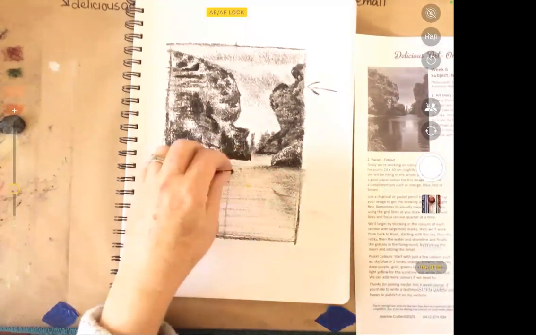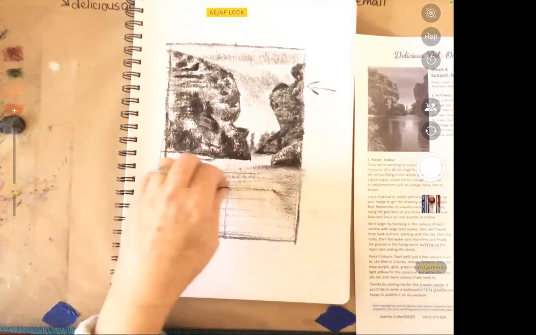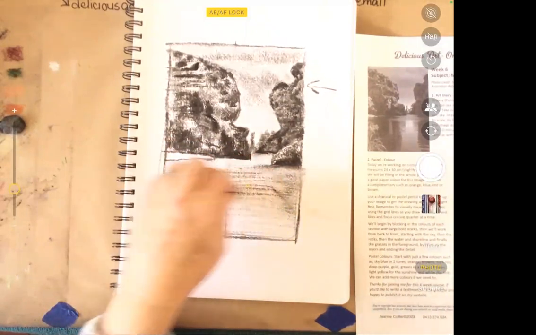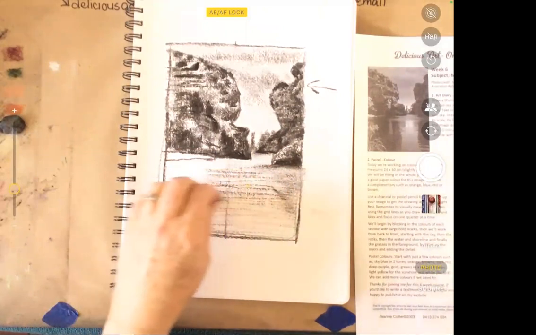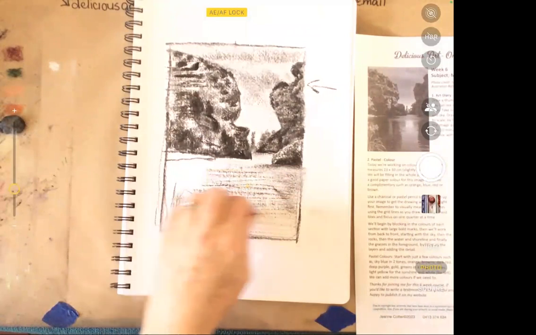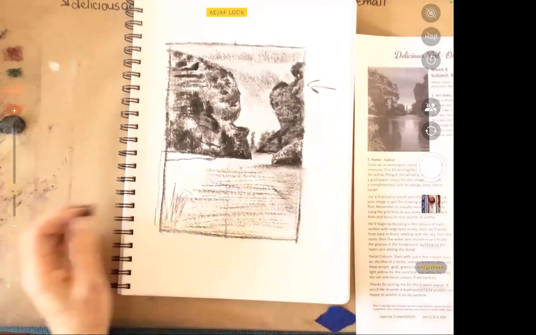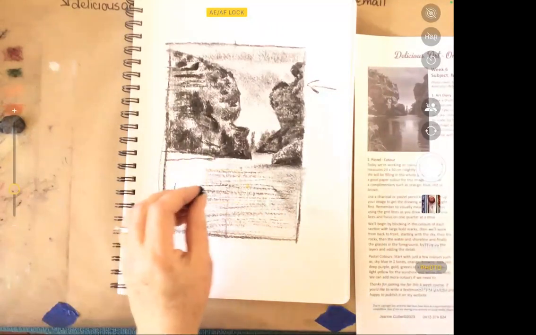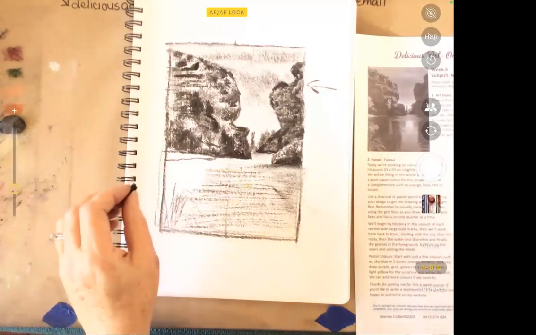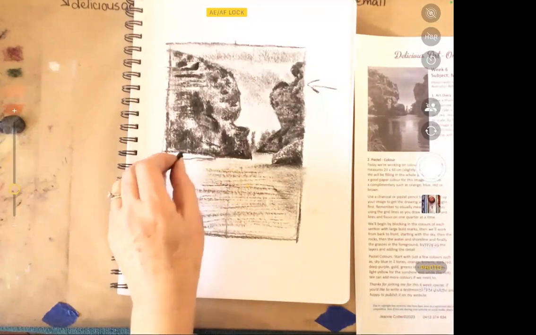So using your charcoal stick just on its side, lovely soft marks like that. Try to keep them kind of random so they're not all the same length or width. Sort of try to vary it a little bit so that it looks natural like water. And now we can focus on getting some of these shadows and darks into here.